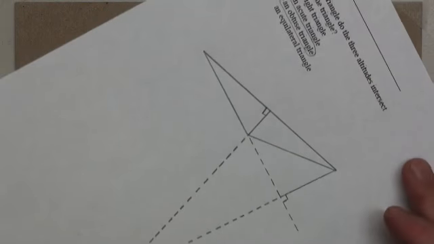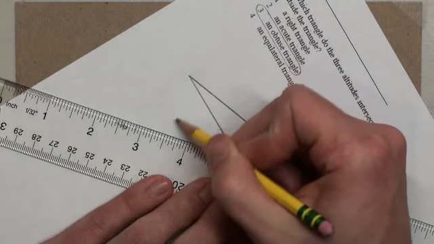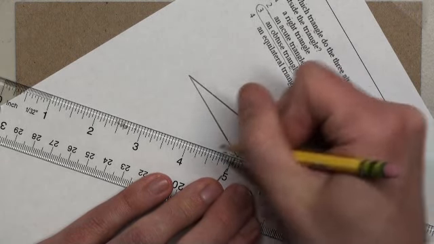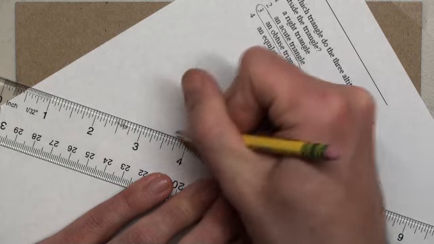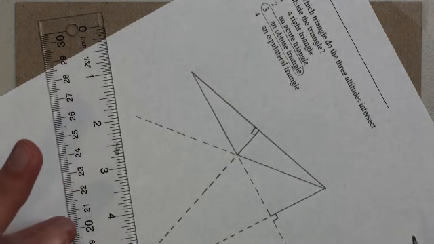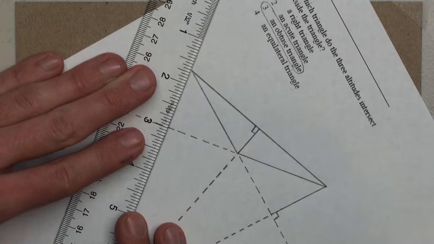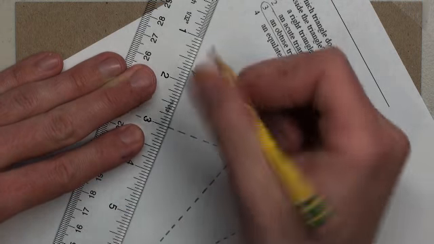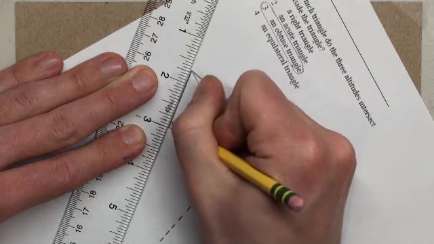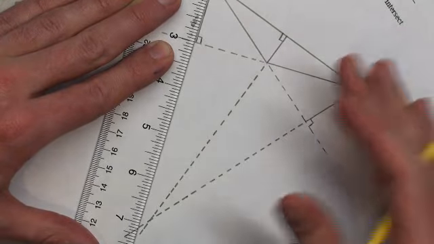Now we have to drop an altitude down from this side. So let's extend. We have to drop it down from this vertex. So let's extend this side just enough to be able to draw an altitude straight down. Put a right angle mark, and now we also want to extend that side.